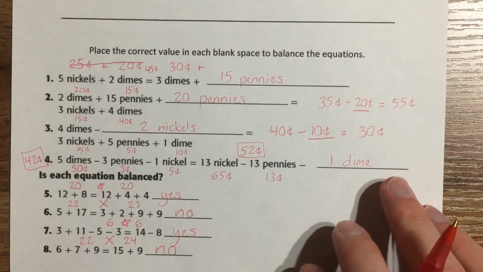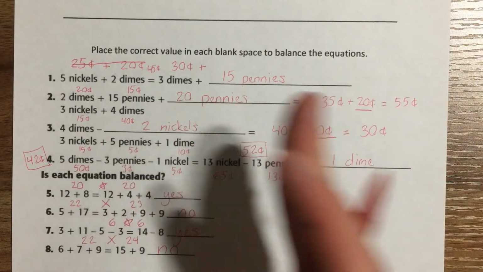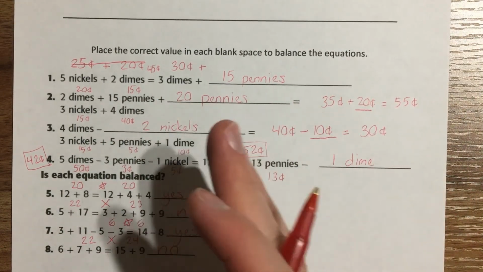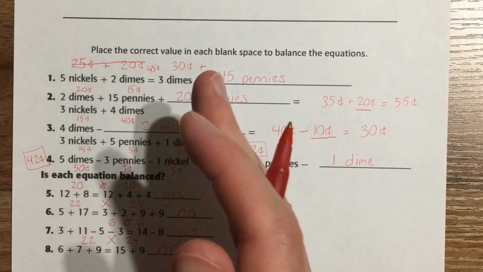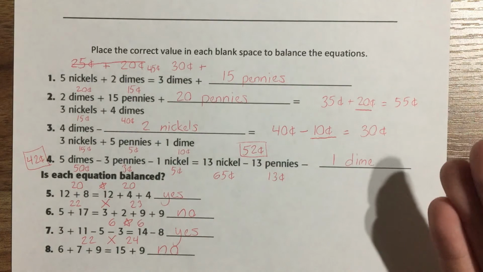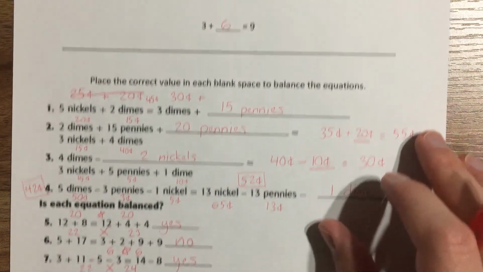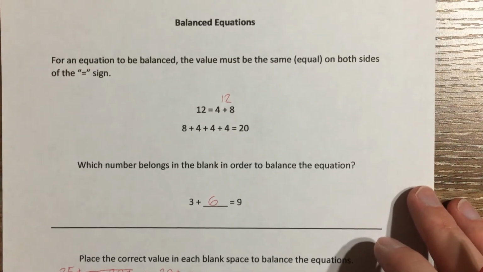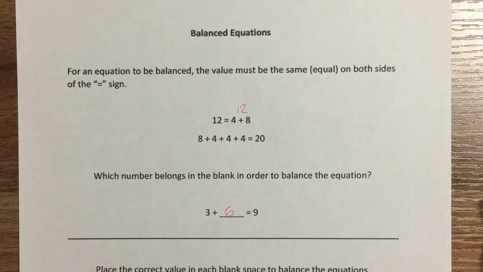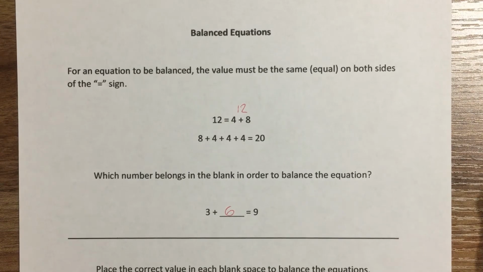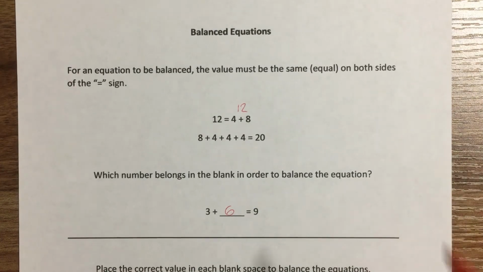Okay. So that's the idea behind balancing equations, making sure that on both sides of the equal sign are the same exact number. Because if one side is heavier than the other one, it's not going to balance. You're going to tip over. Okay, and that's a problem. We don't like tipping over in math. We want to stay upright. We want to stay balanced. Okay, that is math. So I hope this helps you understand balanced equations a little bit more. We will do more with this in the future.